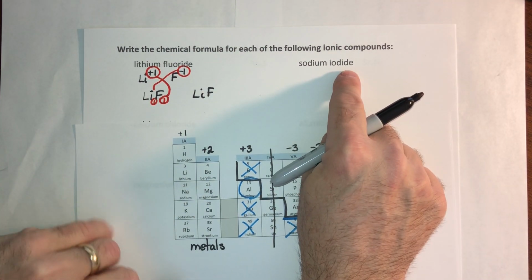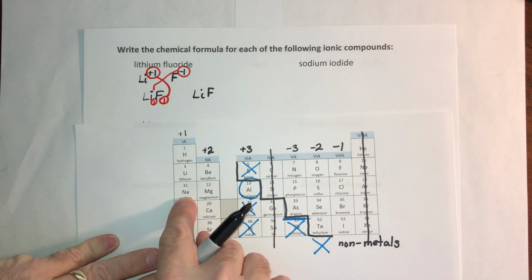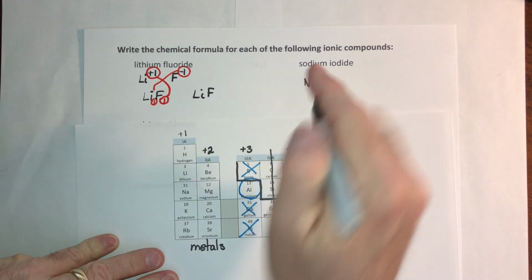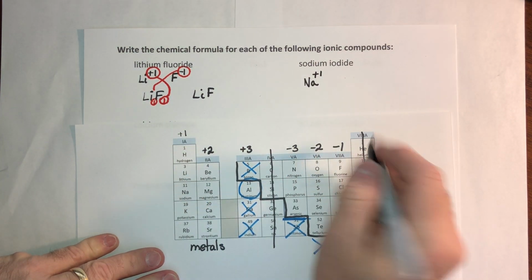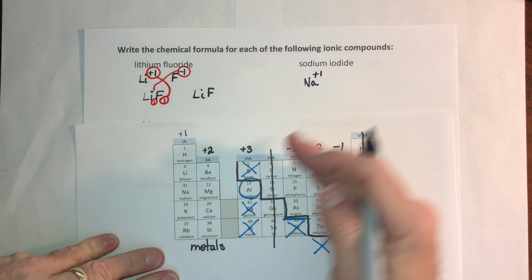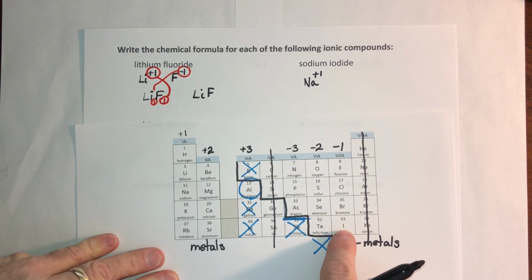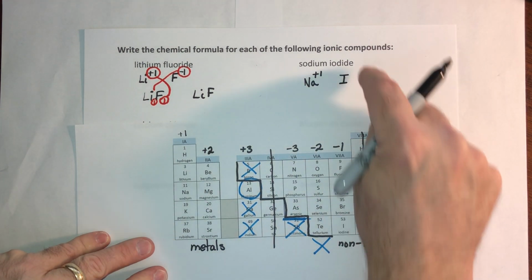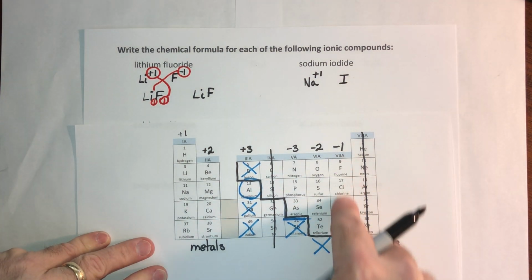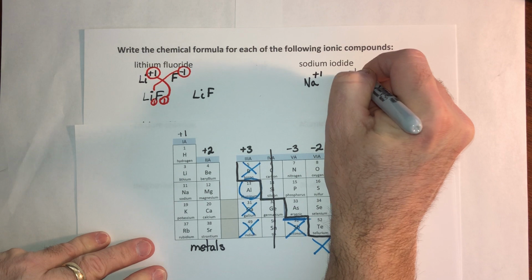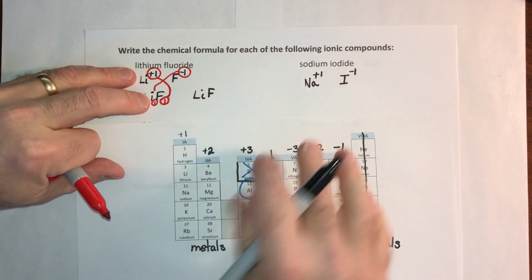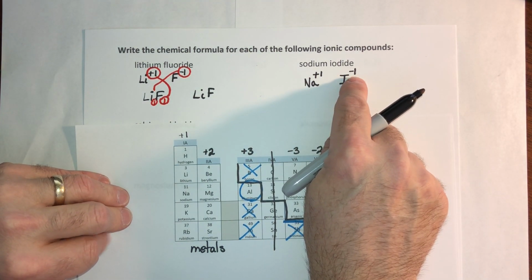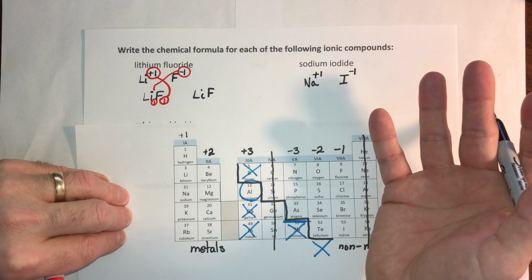Sodium iodide. If I'm looking for sodium, sodium is right here. Its symbol is Na. It's also in group 1, so it has a charge of +1. Iodide is a nonmetal. If I look around here, I find that the iodide is here. Now, on my periodic table, it is called iodine, but remember, its name changes. And if you're in column number 7, your charge is a -1. Now, the 2 ways we can think about this is that, again, it's a perfect match. You've got a +1 and a -1, and because they're a perfect match, you only need 1 of each.